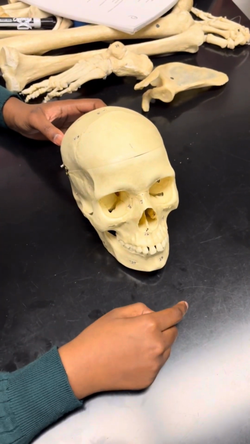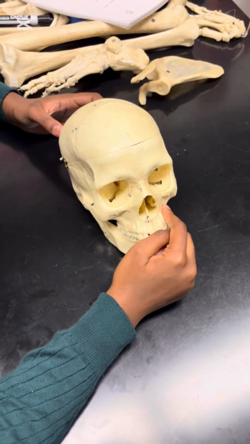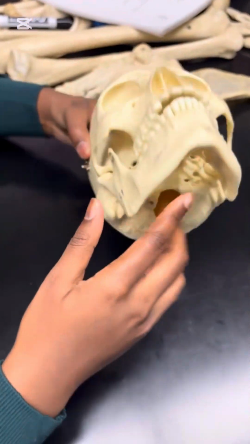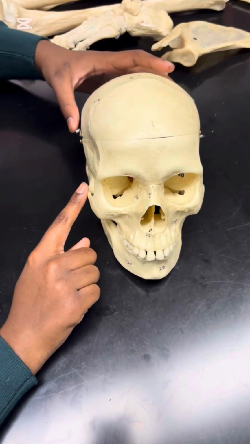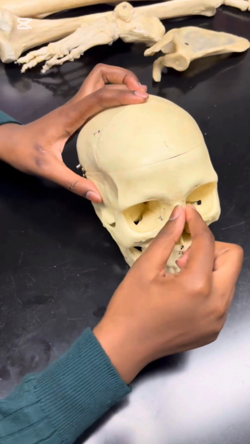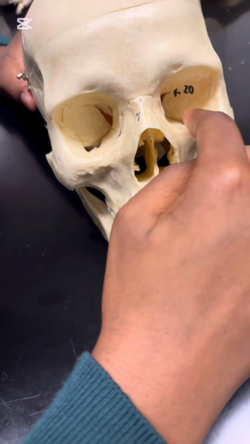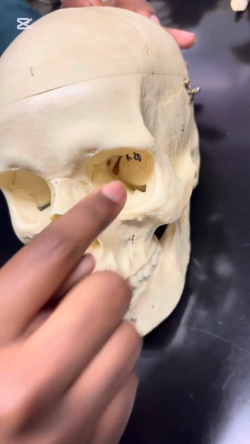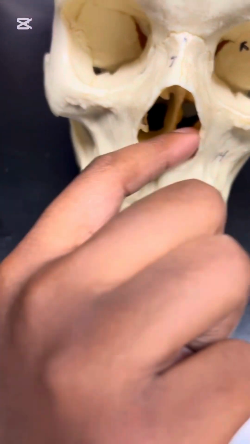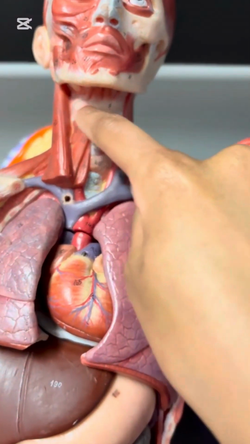Okay, now I'm doing the facial bones. This is the mandible. And then here's the maxilla on both sides. And then we have the palatine, which is right there. And then we have both of the zygomatics right here. And then we have the nasal bone. Then we have the lacrimal bone, which is right here. And then we have the vomer bone, which is right here. And then we have the inferior nasal conchae right here. So this right here is the hyoid bone.